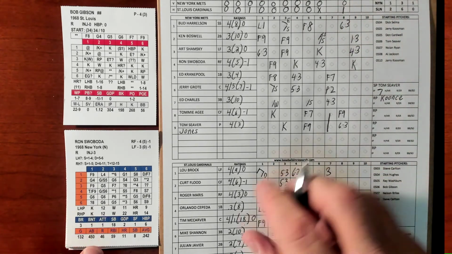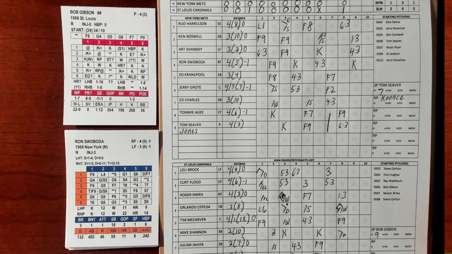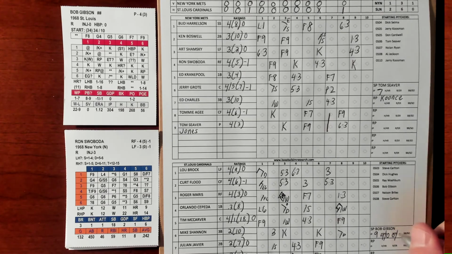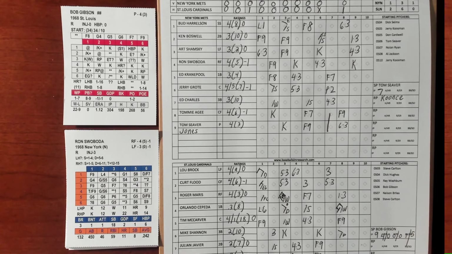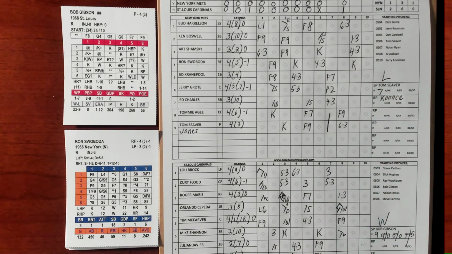Quite a pitcher's duel. Let's look at Gibson's stats. Went 9. He gave up 1, 2, 3, 4 hits, no home runs, no earned runs, no runs, 1 walk, and so many strikeouts. 1, 2, 3, 4, 5 strikeouts. Great performance. Great performance by Seaver. So we end up with a 1-0 game. Cardinals win. Gibson gets the win. Seaver gets the loss.